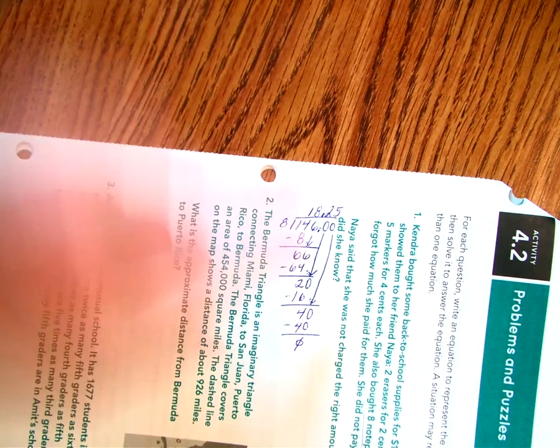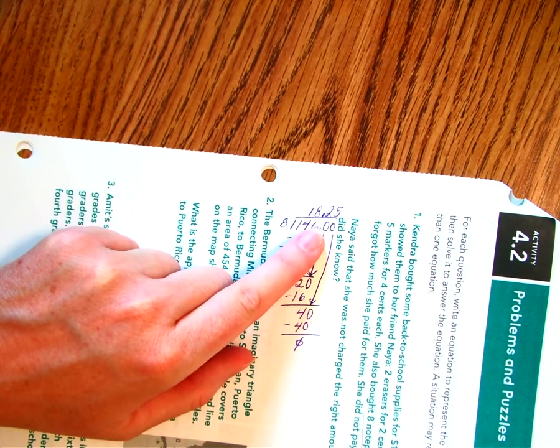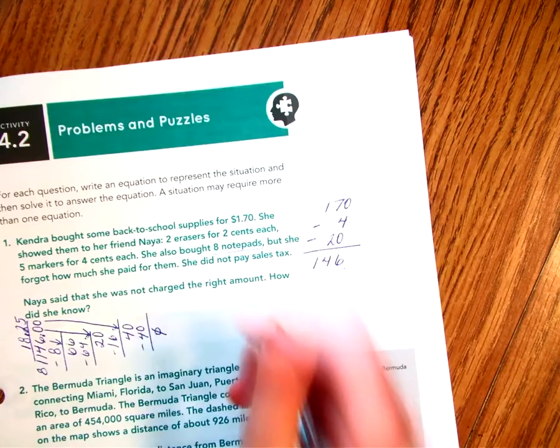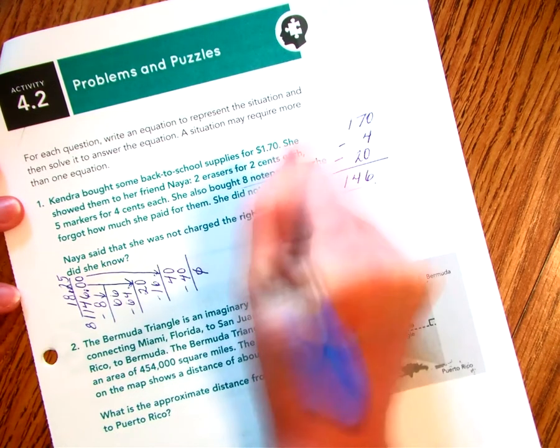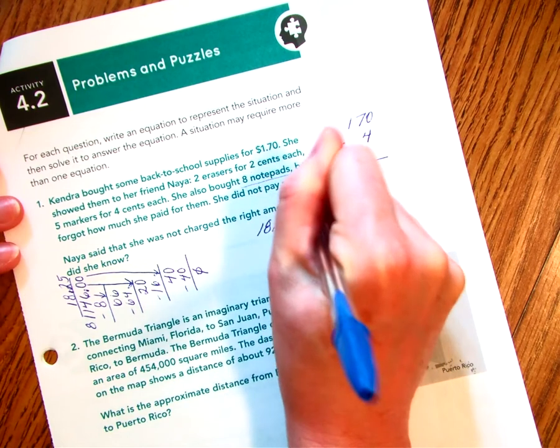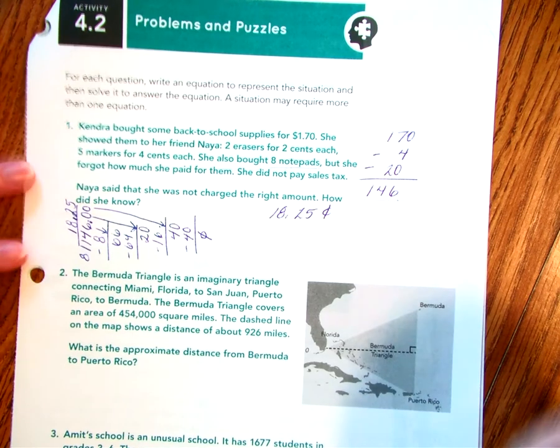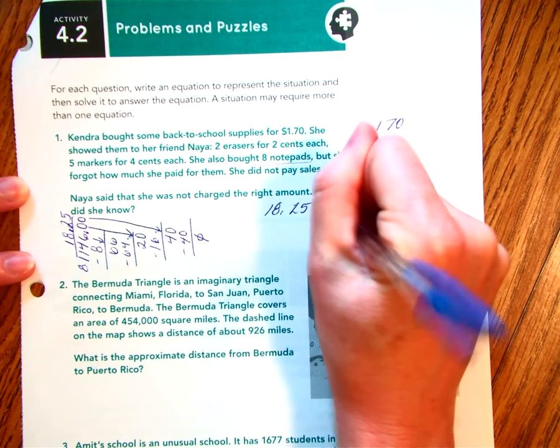So this is telling me that each notepad costs 18.25 cents. It doesn't even make sense. So it's saying it costs 18.25 cents, not dollars. This is what each notepad costs.